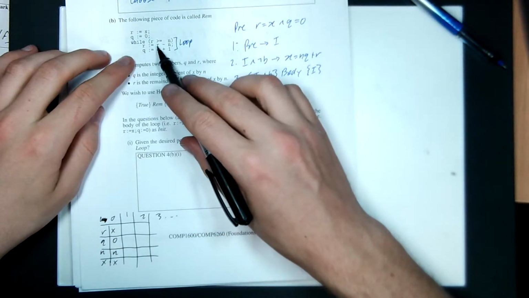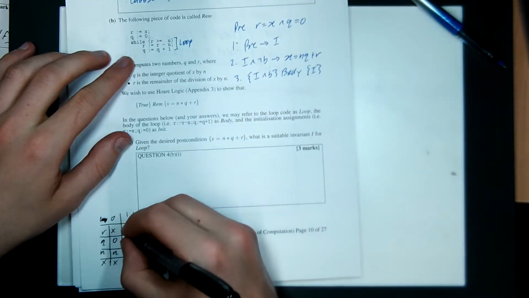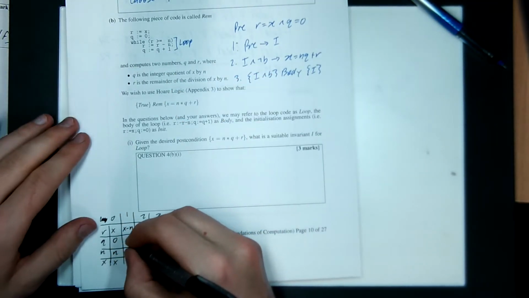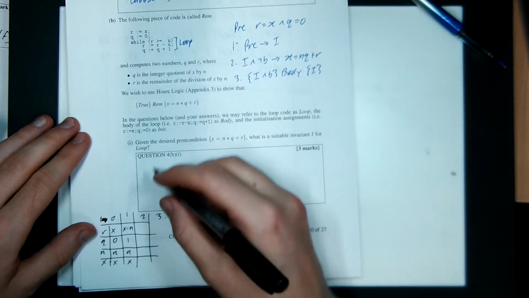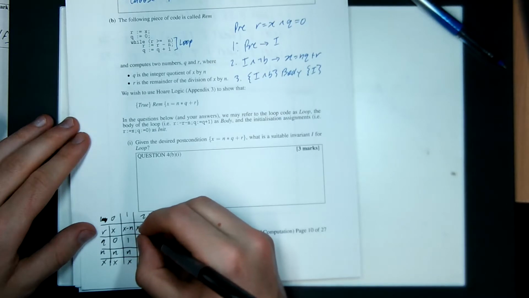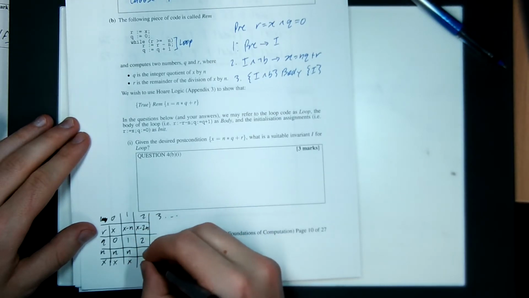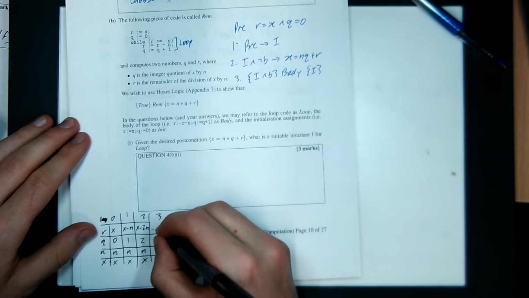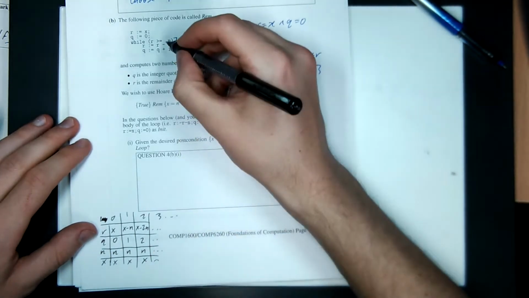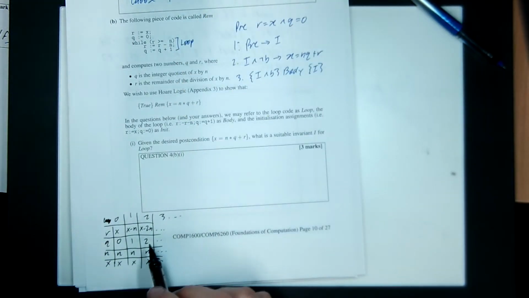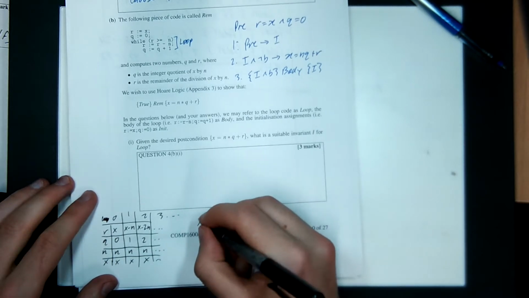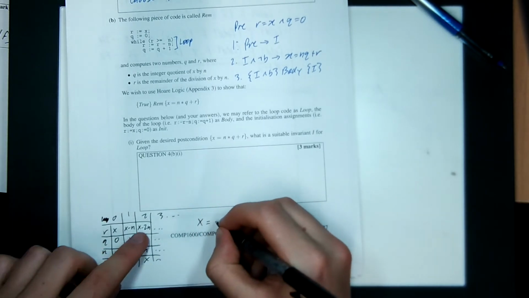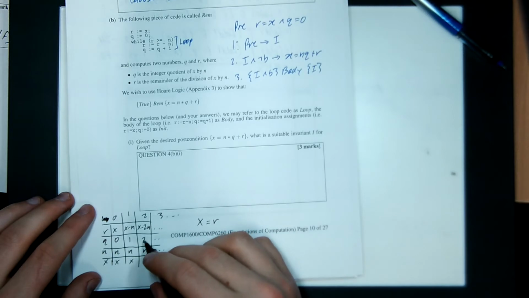We decrement R by N. So this becomes X take N. Q counts up by 1. N doesn't change, X doesn't change. Run the loop again. Subtract off another N. X take 2N. Q goes up by 2. N stays the same. X stays the same. And so on until R greater than or equal to N is falsified. So what's our invariant? How do we relate these variables together? Well, it looks like X is going to be equal to R plus Q lots of N.